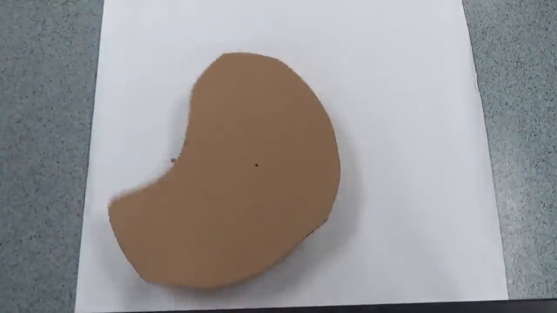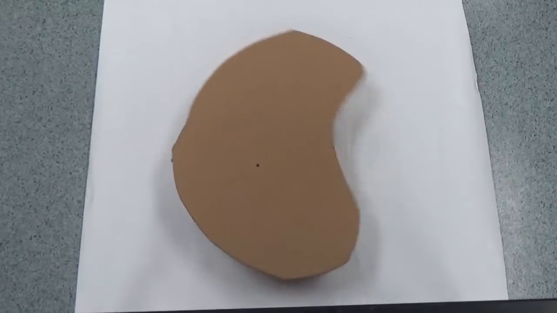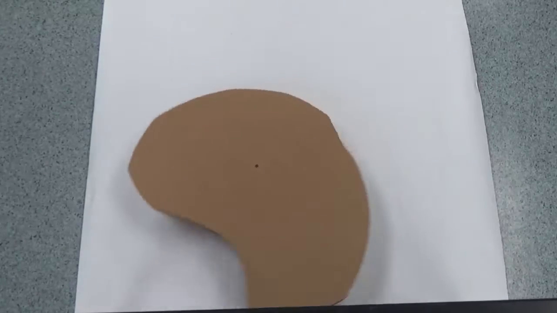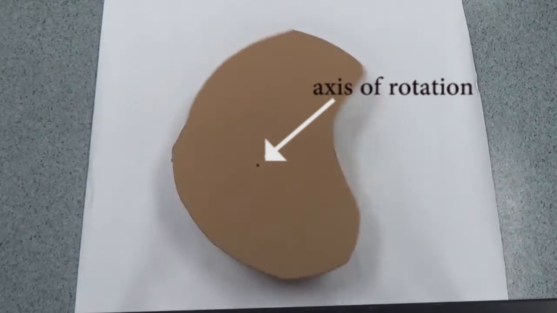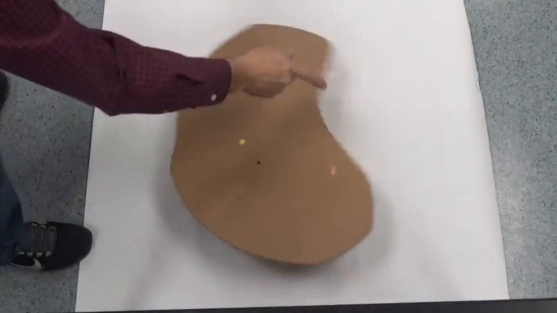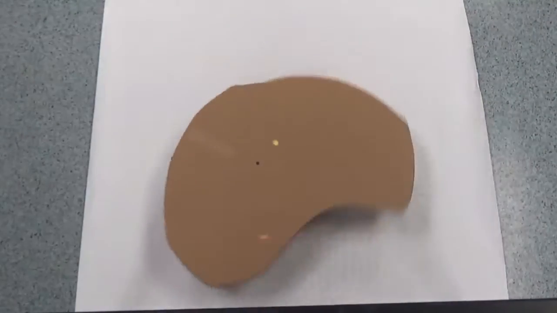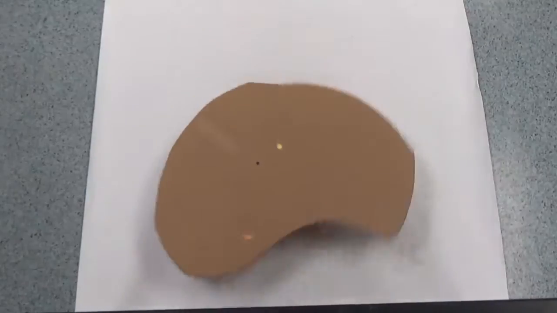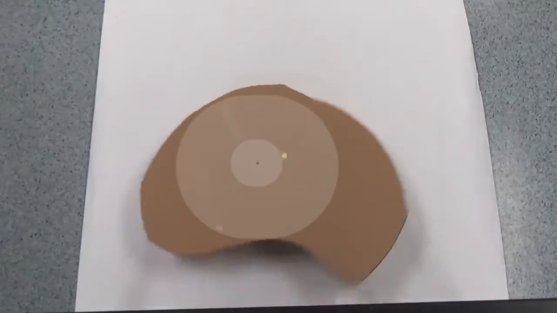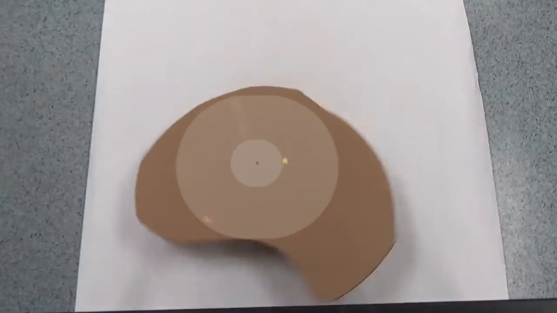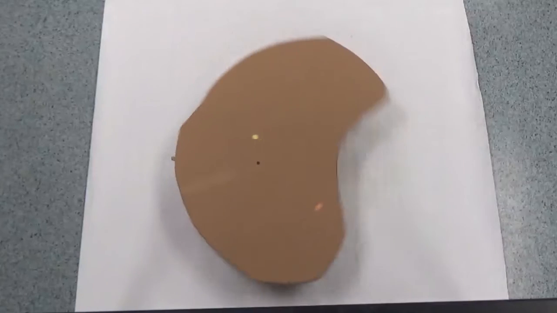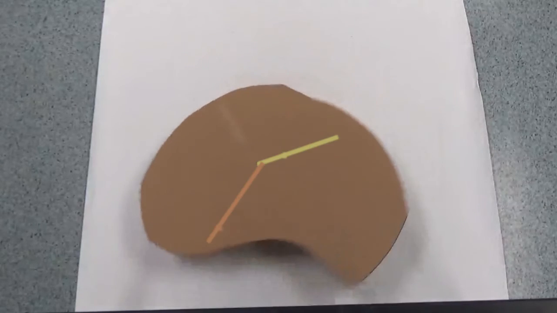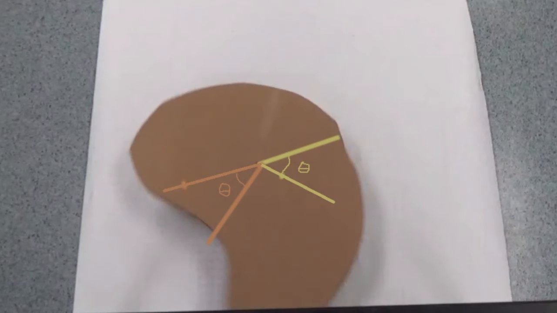Here we see a rigid body of arbitrary shape in rotation about a fixed axis, called the axis of rotation, or the rotation axis. In pure rotation, called angular motion, every point of the body moves in a circle whose center lies on the axis of rotation, and every point moves through the same angle during a particular time interval.